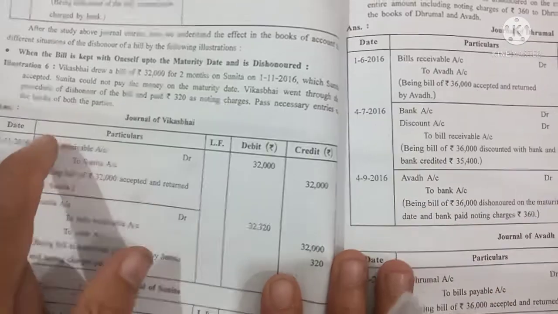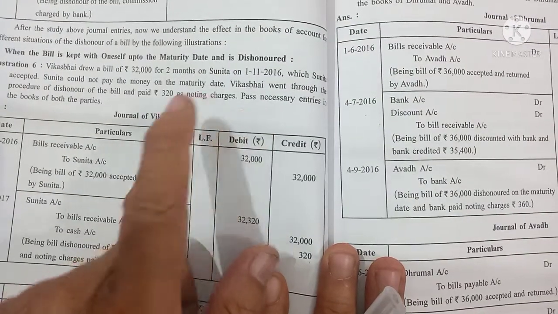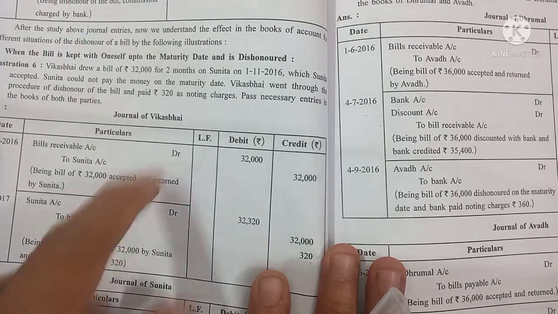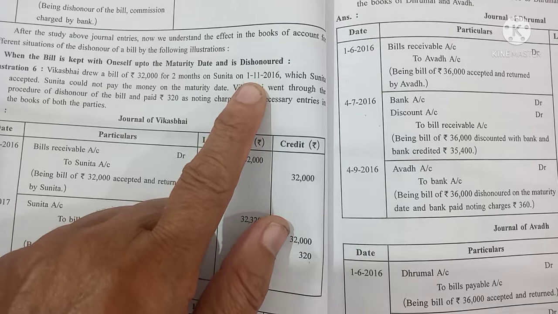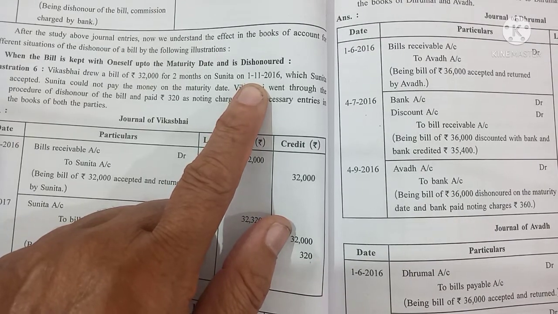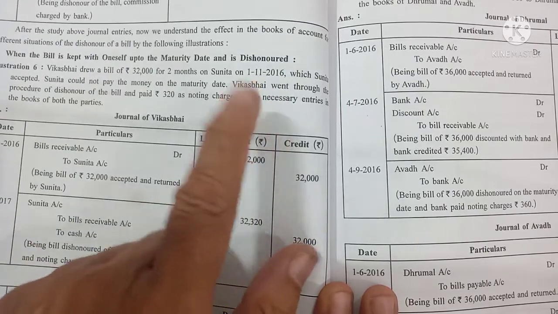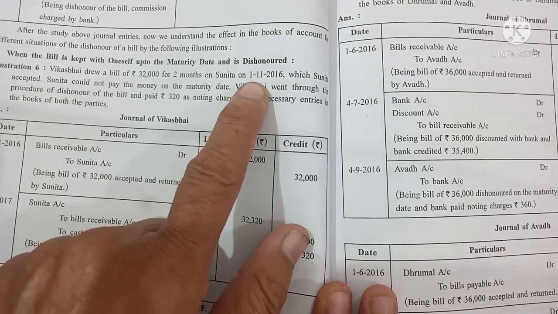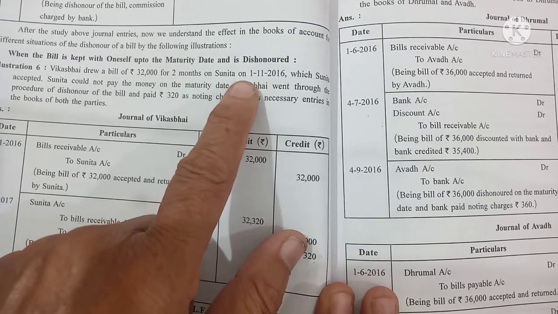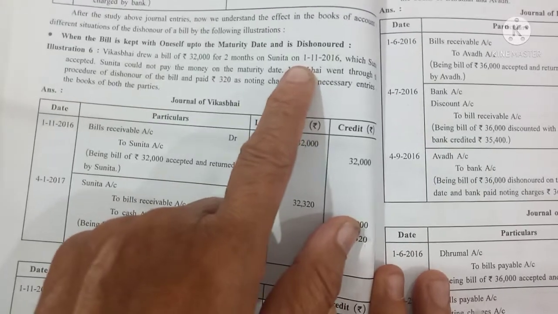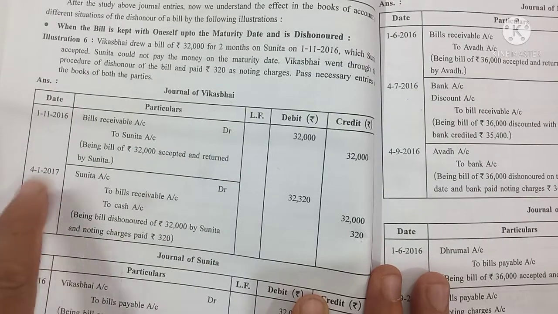In the second journal it is given that he did not pay the money. When did he not pay the money? When the maturity date comes. When the maturity date comes, 1/11 plus 2 months, then 1/11 means 1/12 and 1/1. But 1 plus 3 days of grace, so 4/1, meaning 4th January. From November, 2 months means December and January, so 1st January, then 3 days you will get grace. So 4th January. On 4th January Vikas Bhai will write again.